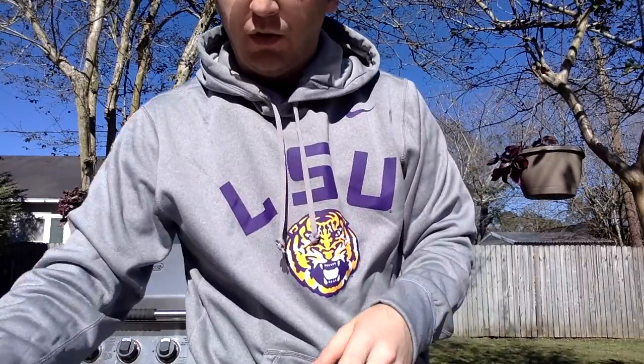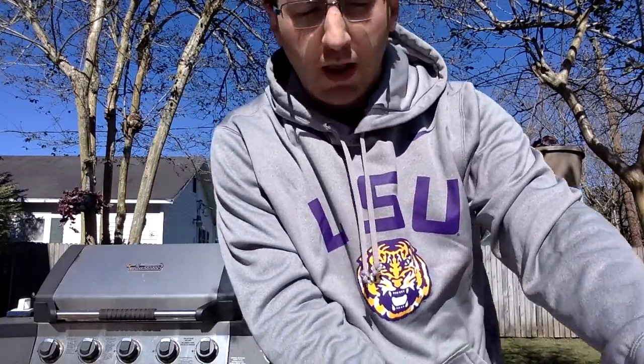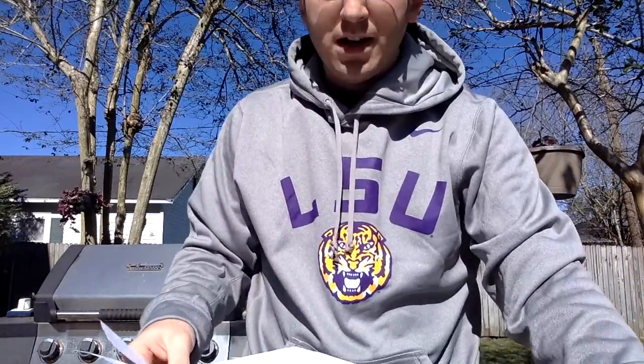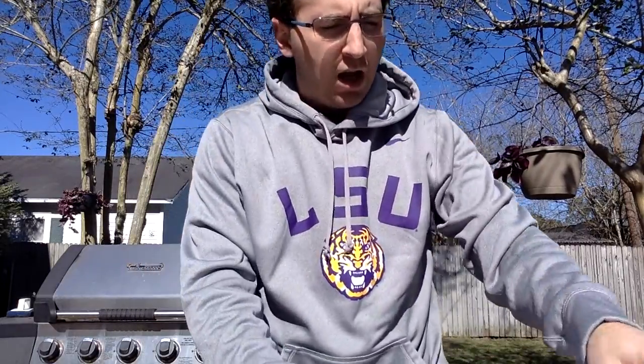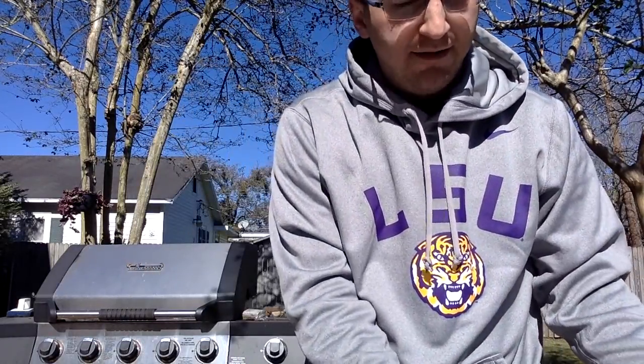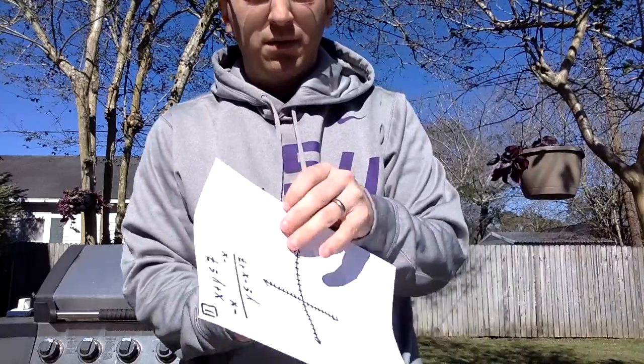Now, in order for us to solve a system of inequalities as well as graphing them, we want to solve each inequality for y, because if we solve the inequality for y, it makes graphing a lot easier to see what we're going to have to shade. So, on the first inequality that we have, x plus y is less than or equal to 7.